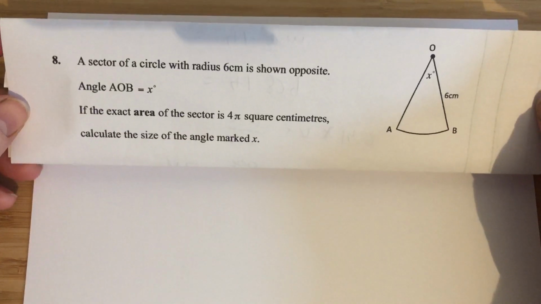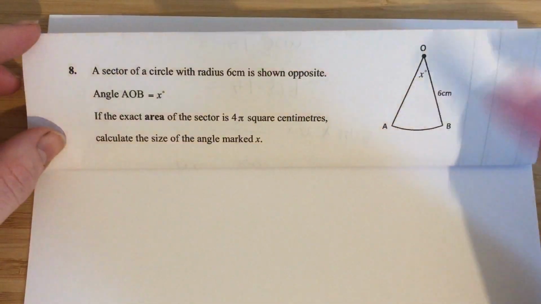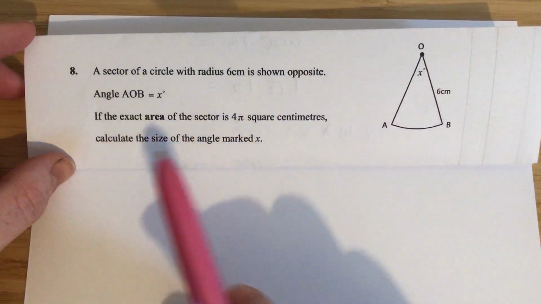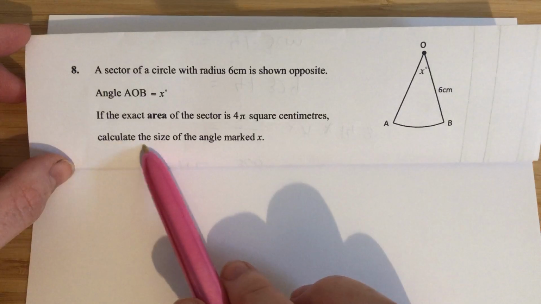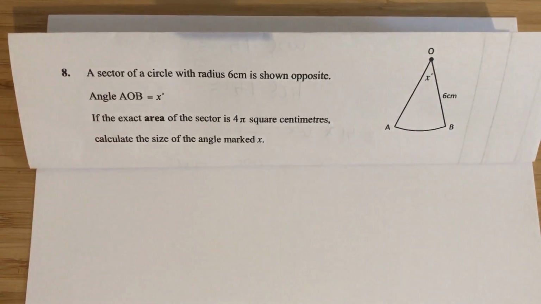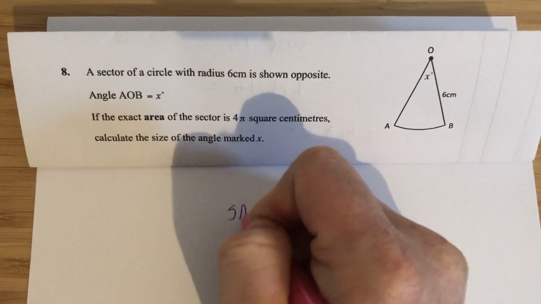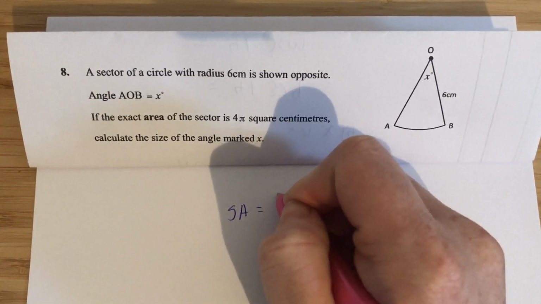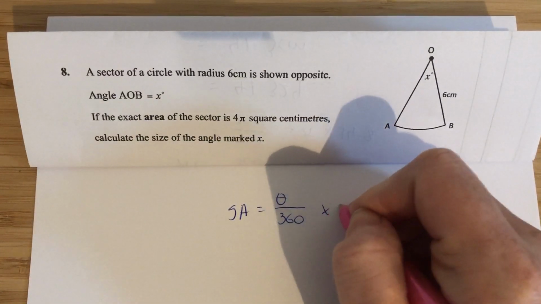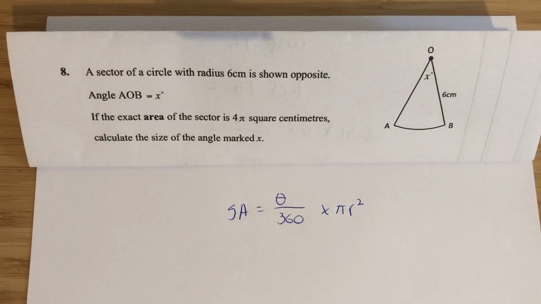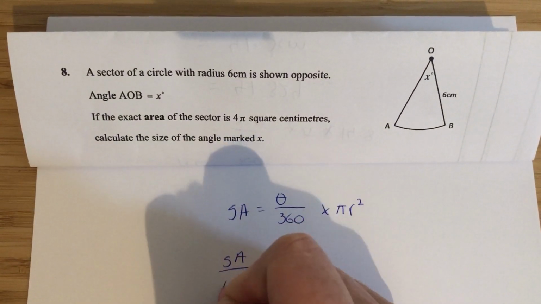This says a sector of a circle with radius 6 centimeters is shown opposite. Angle AOB equals x degrees. If the exact area of the sector is 4 pi square centimeters, calculate the size of the angle marked x. So we've been given a sector area, so we're going to write down our sector area formula. I'm going to use it the way we've learnt it. So sector area equals theta over 360 times pi r squared. What we're looking for this time is the angle. So I'm just going to quickly divide, as I said before, by pi r squared on both sides.